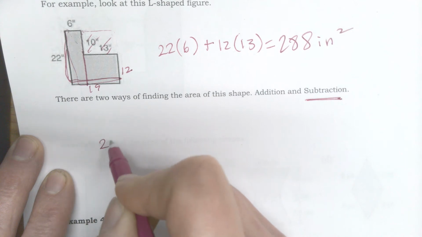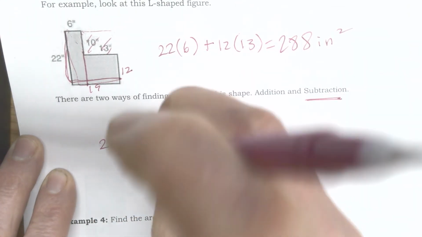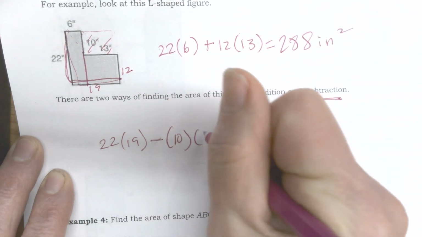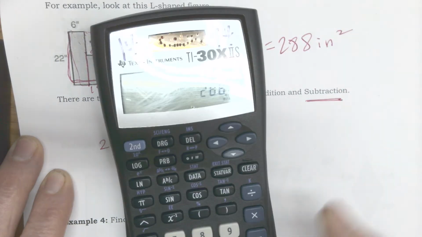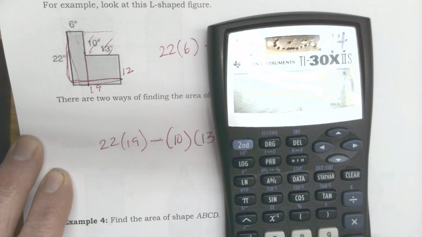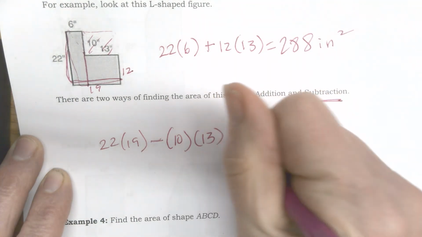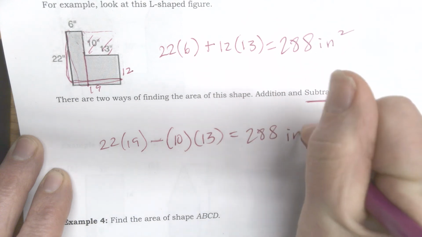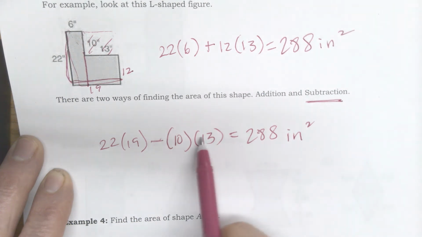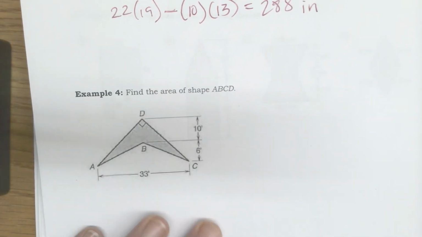So it'd be 22 times 19, minus 10 times 13, that would be the little piece. So 22 times 19 minus 10 times 13, and again I get 288. It's the same value, just a different method, adding versus subtracting. Do whatever works for you. Some of them are going to be easier than others.